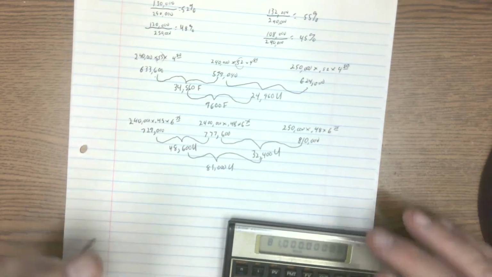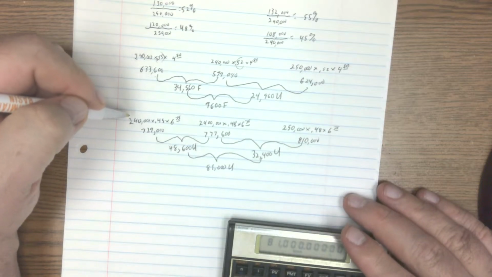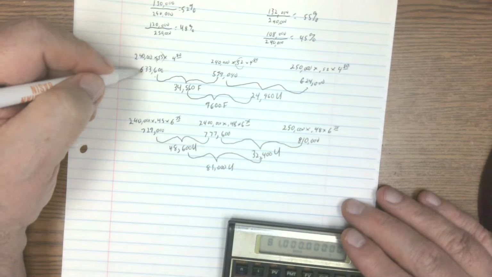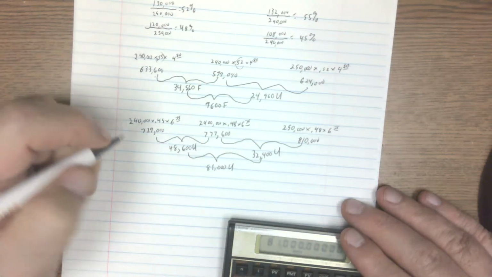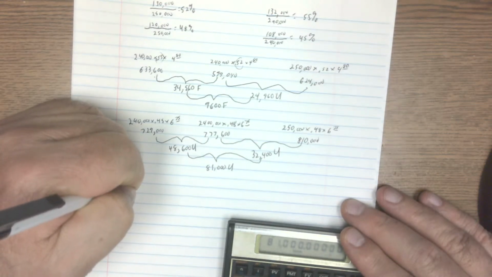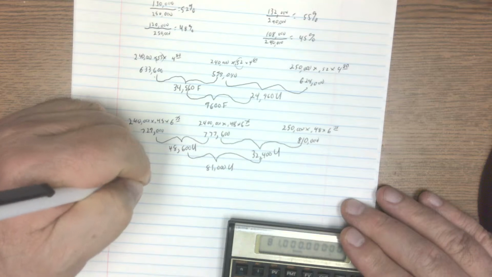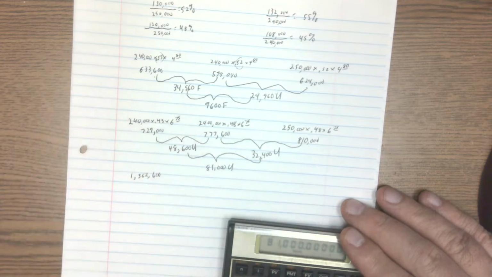Okay, then to get the totals, we just add these two together. 633,600 plus 729,000. Add those together, we get 1,362,600.